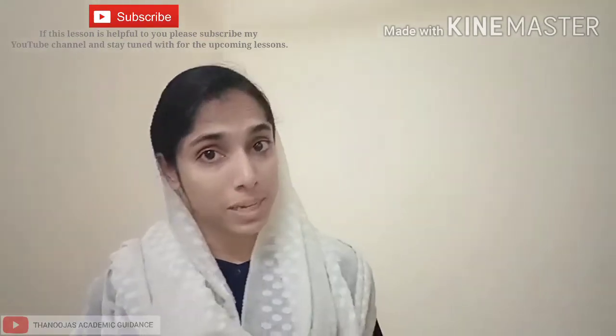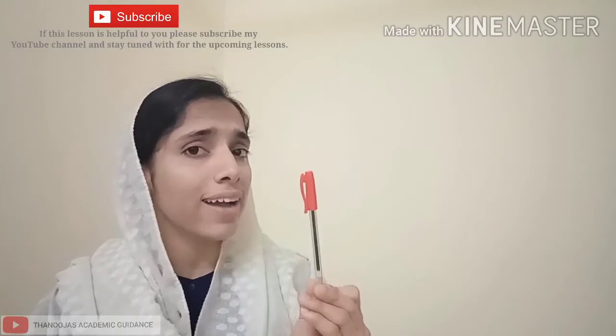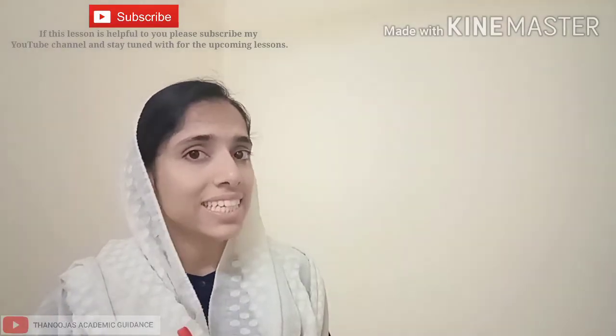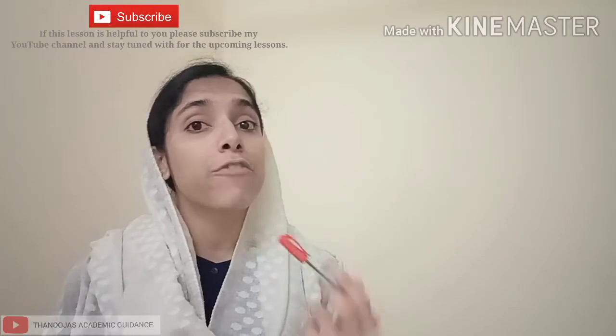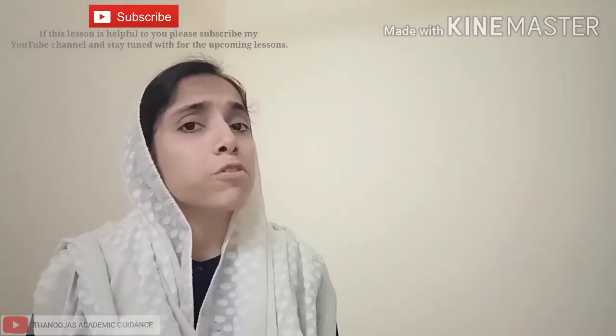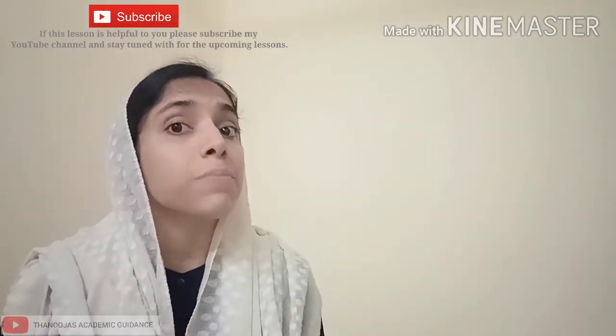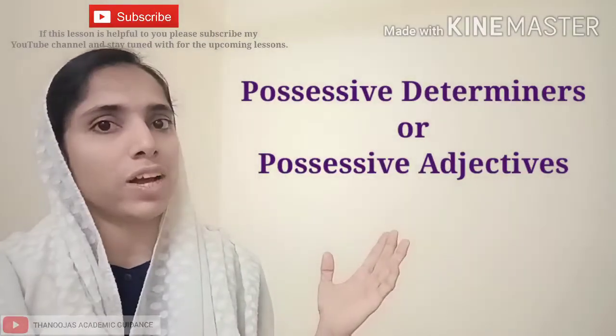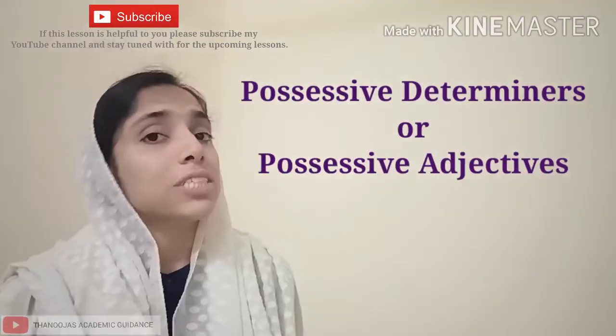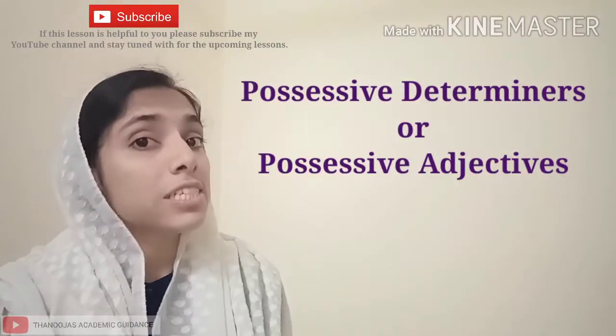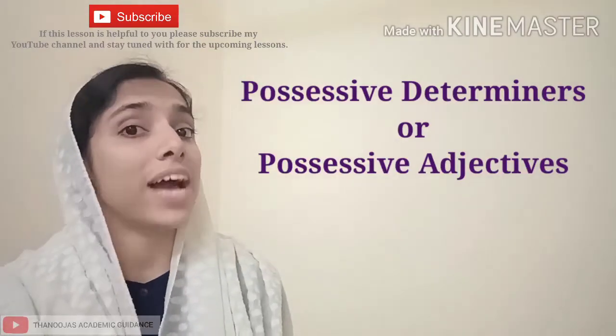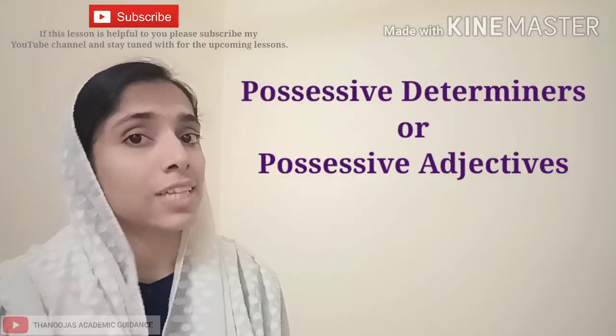Make ownership of something. For example, this pen is mine. This is my pen. So I possess this pen, right? ഇത് എൻ്റെ പേനയാണ്, ഞാൻ ഇതിനെ possess ചെയ്യാണ്. Okay, now let's learn what a possessive pronoun is. But when we learn possessive pronouns, we should learn the possessive determiners as well, or the possessive adjectives. Possessive pronouns പഠിക്കുമ്പോൾ നമ്മൾ possessive determiners എന്താണെന്ന് അറിയണം, possessive adjectives അല്ലെങ്കിൽ possessive determiners എന്താണെന്നും കൂടെ മനസ്സിലാക്കണം.